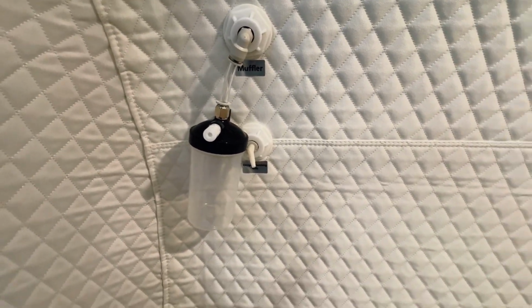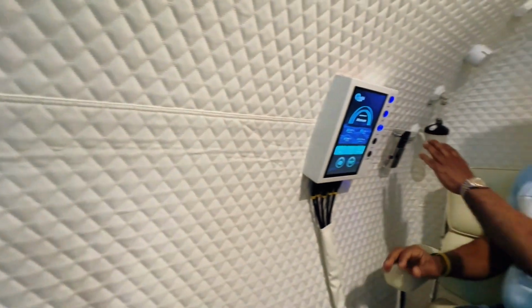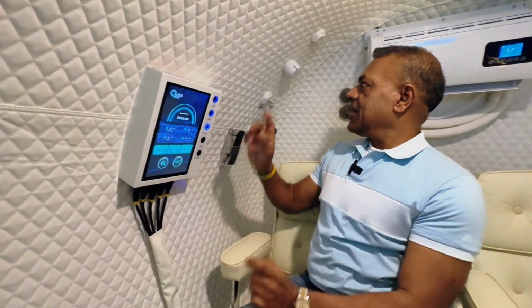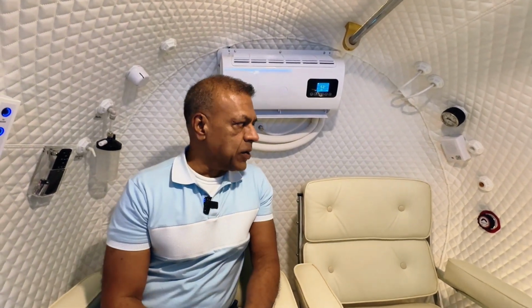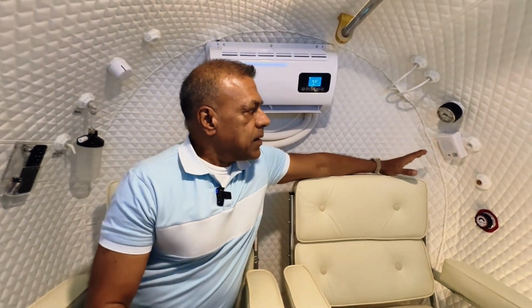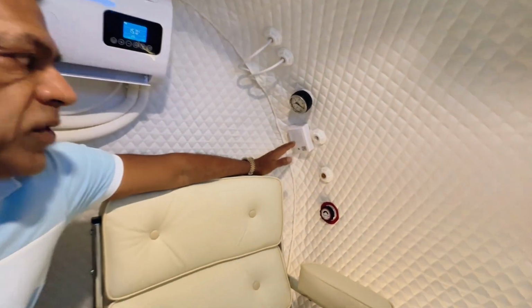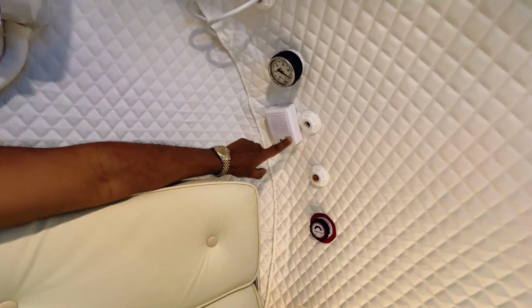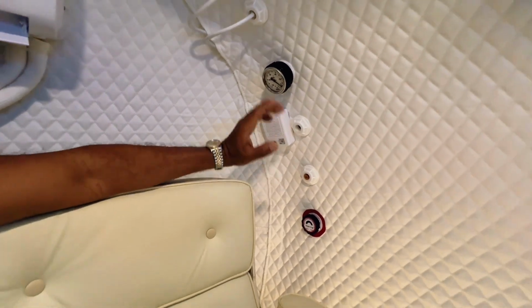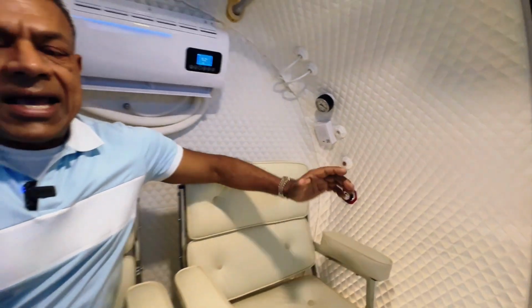Here is the holder for the air conditioner and remote. Here is the sensor. Do not touch this sensor. And then right behind that, behind me, is the air conditioner. We will go over that once more in a separate video. The communication button, with which you would communicate from inside to outside, would be this, and that would ring the phone outside where your attendant or a family member would be able to hear and pick up the phone.